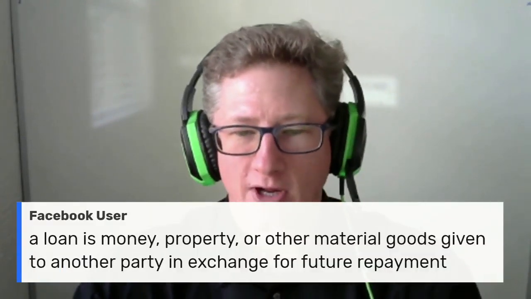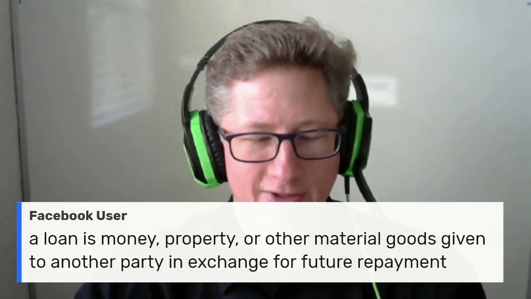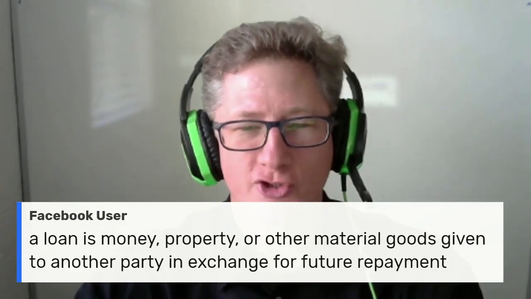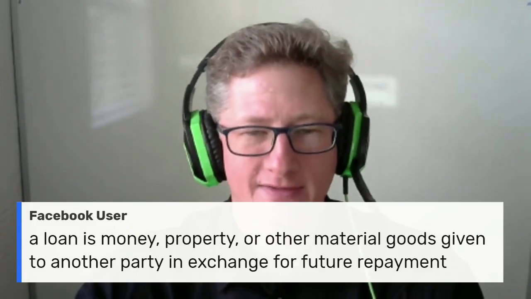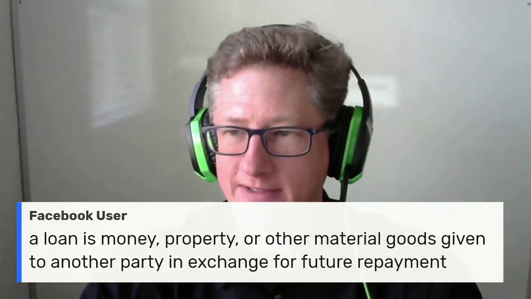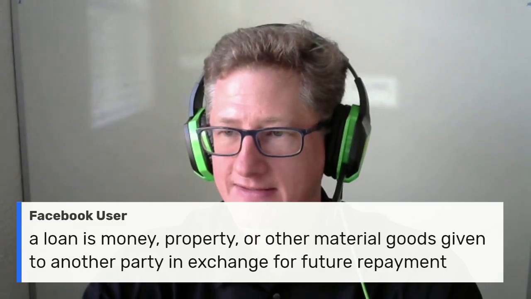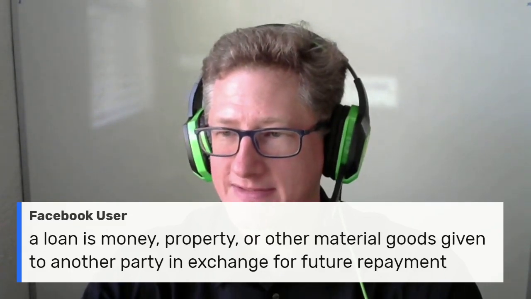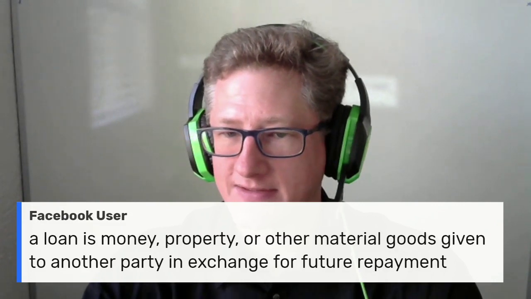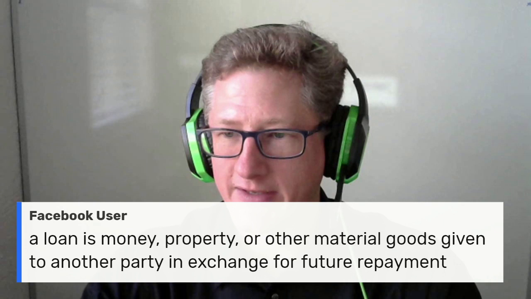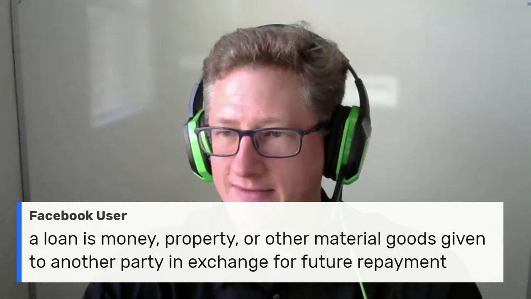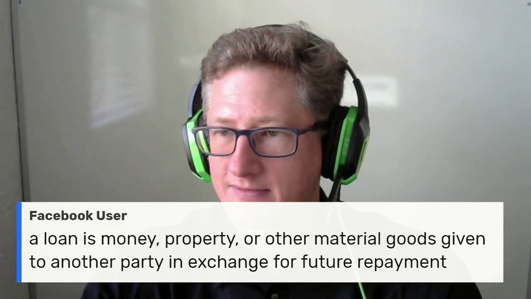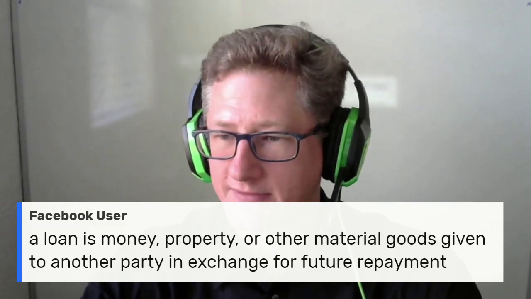And while you guys are writing, let me read some more of the comments here. Sagar Mainul says good. Thank you, Sagar. I'm glad you liked it. Someone from Facebook said a loan is money, property, or other material goods given to another party in exchange for future repayment. Yes, very good. So you give it for future repayment. Fantastic. Let's see if there are more comments here that we missed while everybody's writing. Okay, good. Looks like we got most of them.